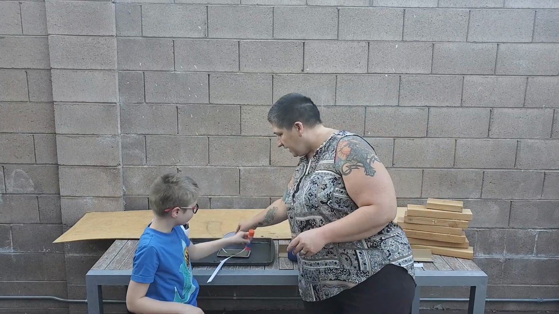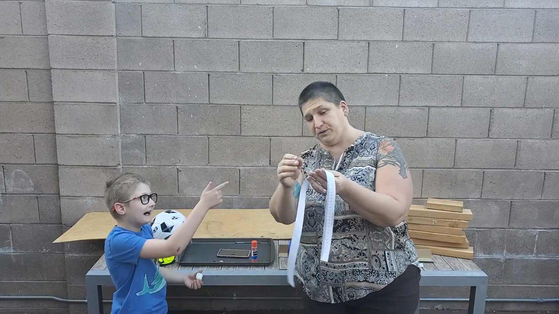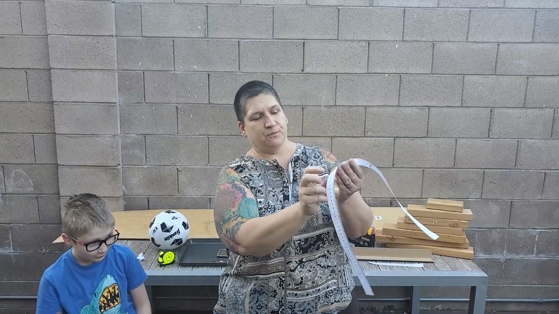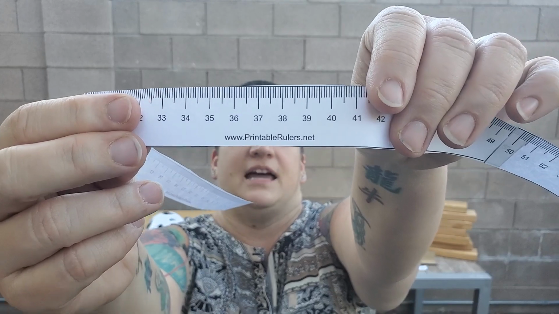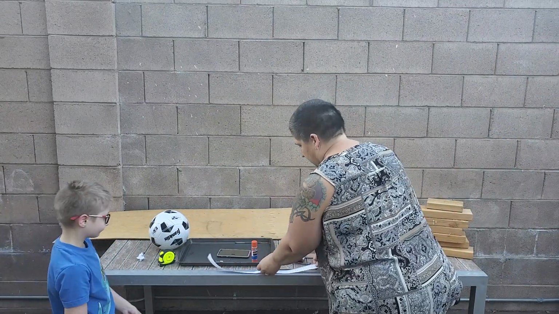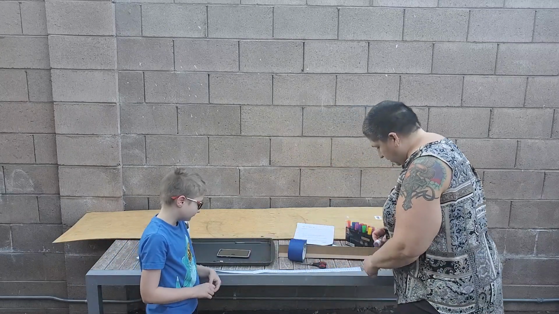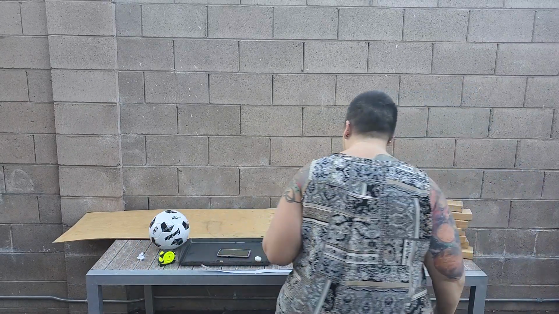So I actually went online and printed it out. I went to printablerulers.net. Can y'all see that? Printablerulers.net. And we printed out a meter stick. So Josh, you glued the first three together. If you could go ahead and glue this last piece on here to make a great big meter stick, I would really appreciate that.